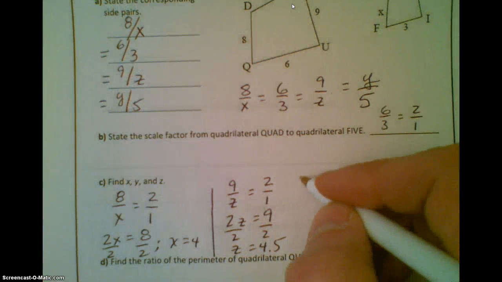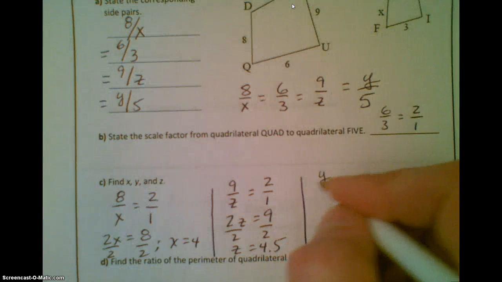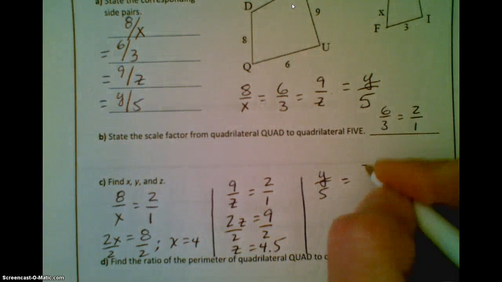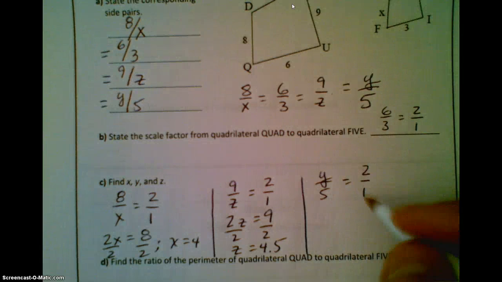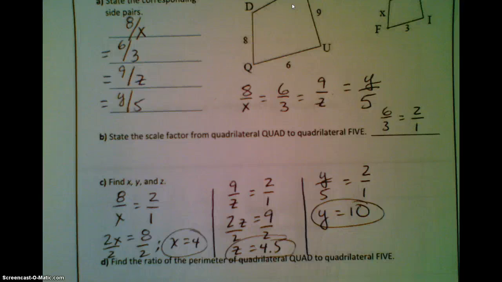Last, we're going to find y. Here's my ratio with y in it. So I've got y is to 5. Again, we'll use our scale factor as 2 to 1. Cross multiply, and I get y is equal to 10. So I've got x is 4, z is 4.5, y is 10.